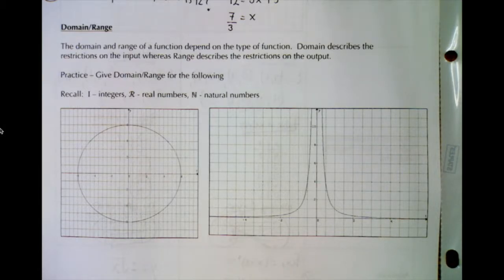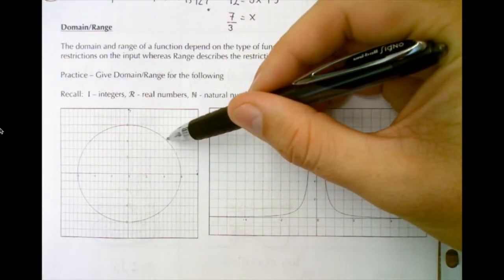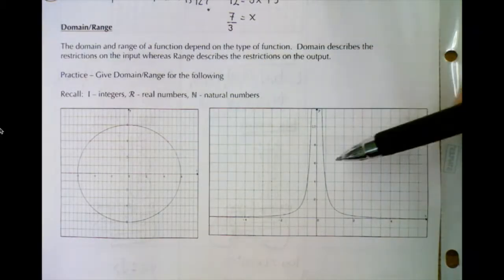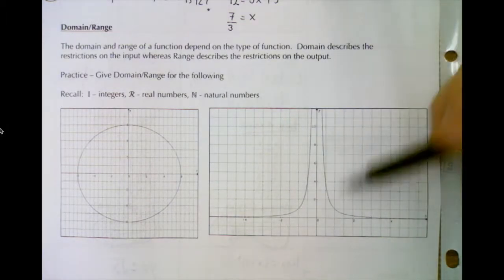So first we have to identify whether it's a function or a relation. And since our first graph does not pass the vertical line test, we have a relation. So we're going to write our domain and range using x and y notation, whereas our second example does pass the vertical line test at every point on the graph.